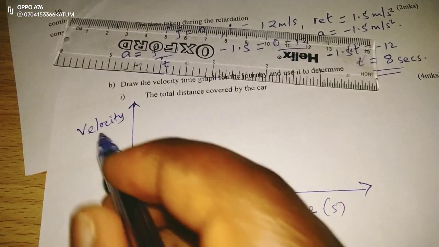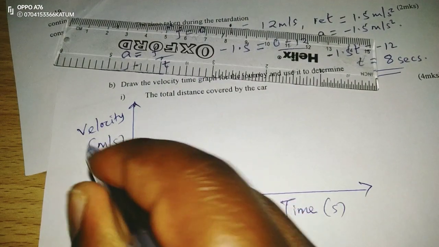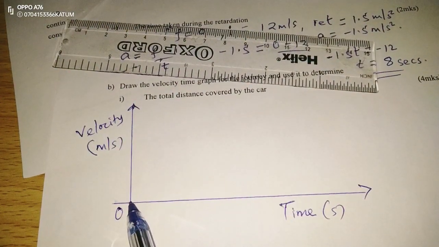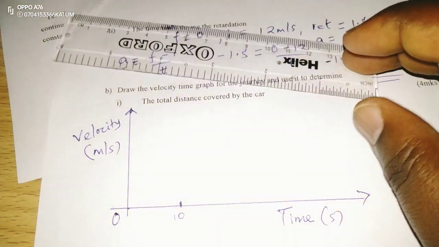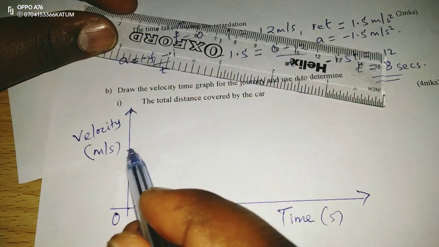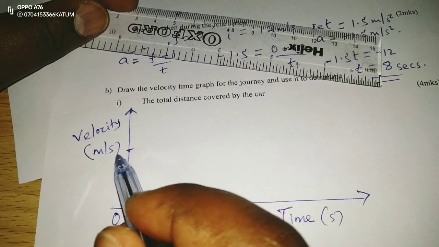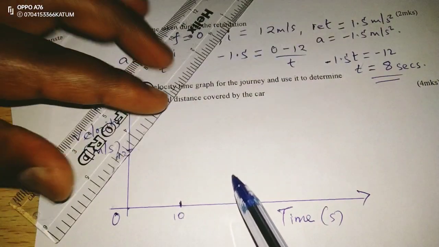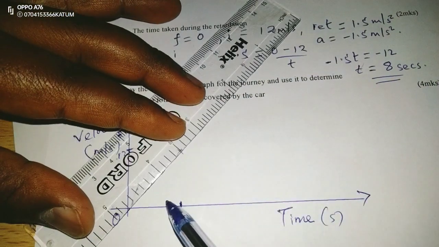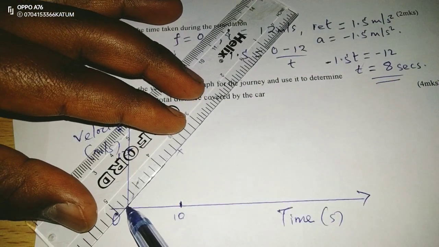Time is in seconds, and velocity is in meters per second. From 0, within the first 10 seconds, this vehicle accelerated until 12 meters per second. Therefore, we are going to have that captured.